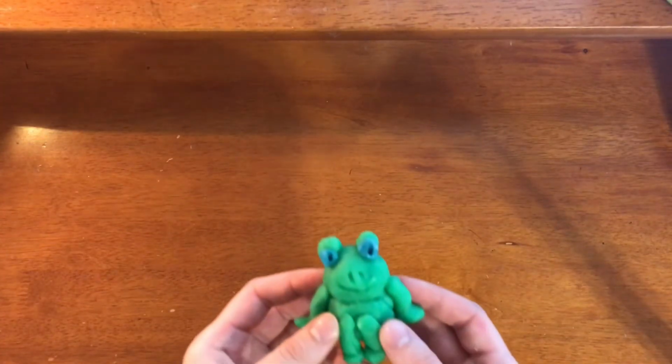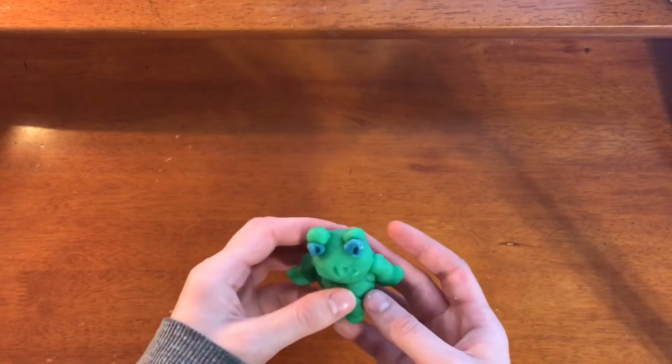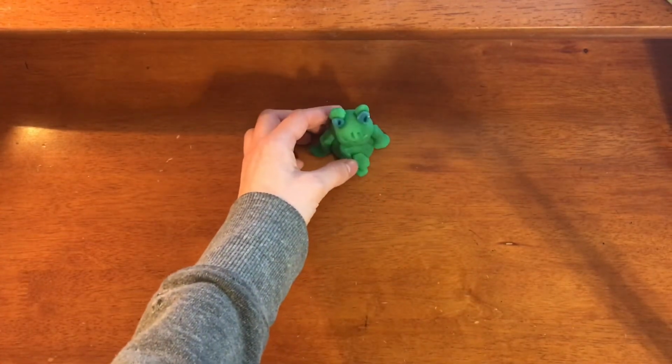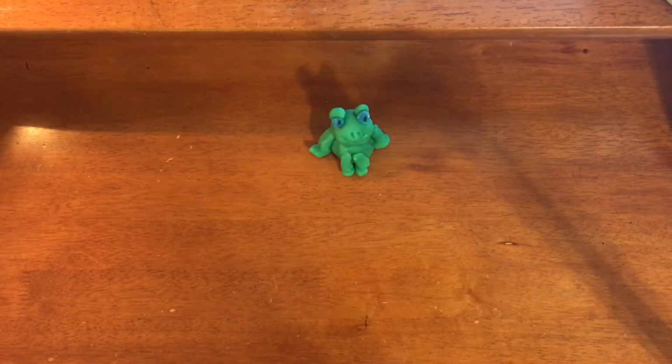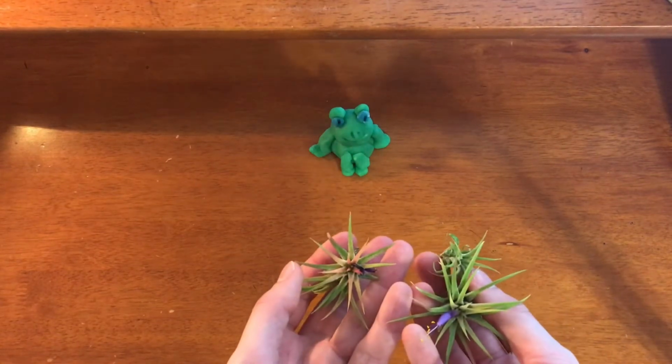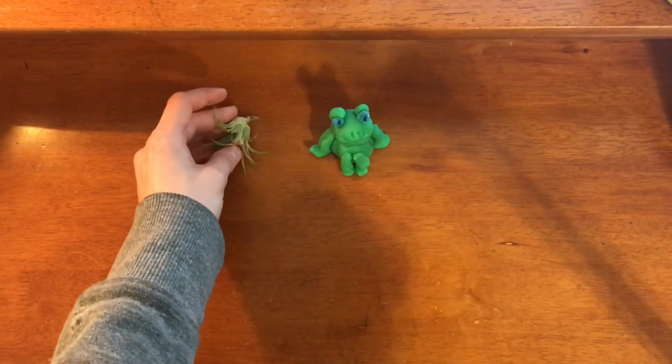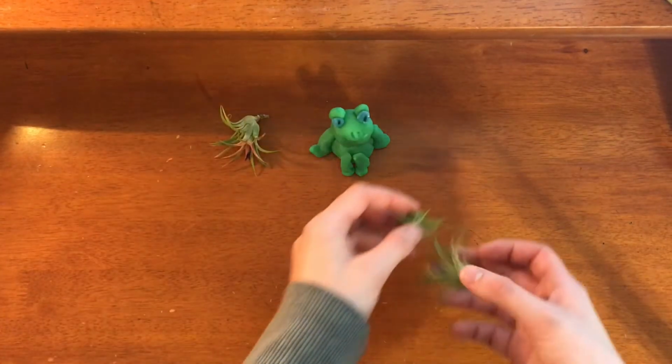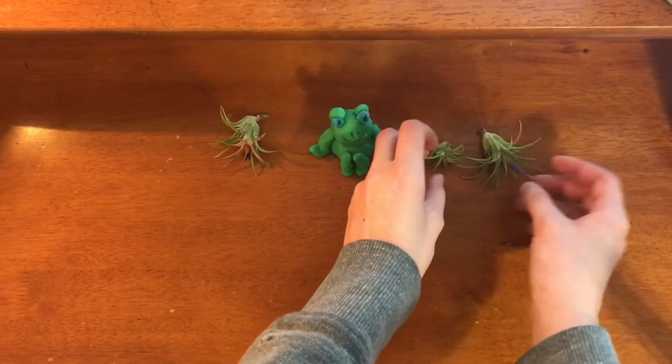Lights, camera, action! It's time to make our own movie. To start, I'm going to set out my clay frog, who's going to be the star of my movie. I'm also going to look for some other objects to help set the scene. So I found these air plants that look like they would be found in a swamp.